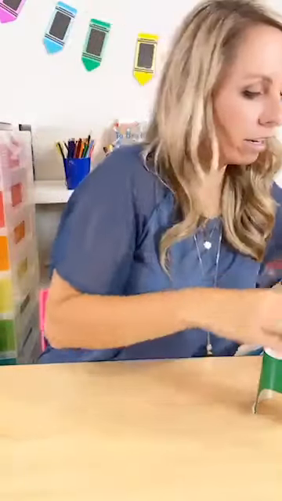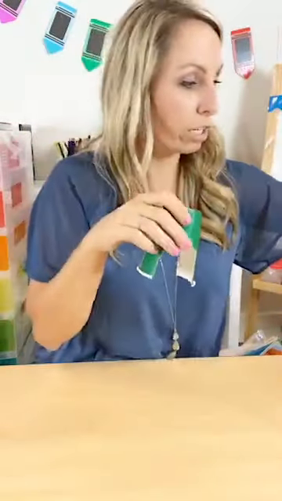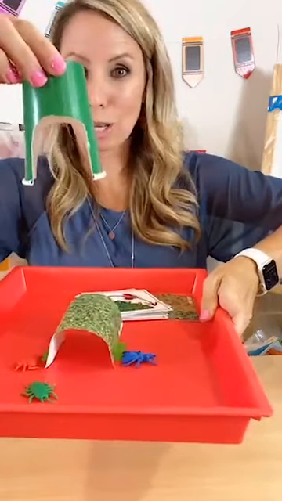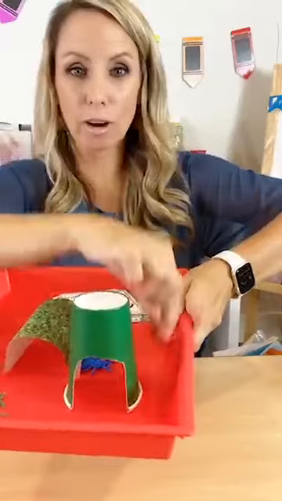Super fun. Oh, and here's an idea. If you don't want to use the little thing that's provided, you can use a cup too. So they can go over, on.